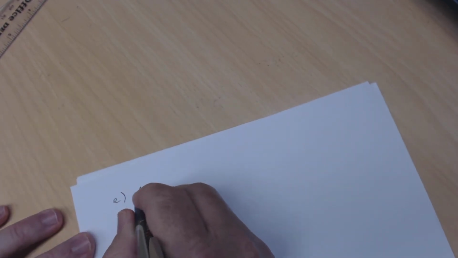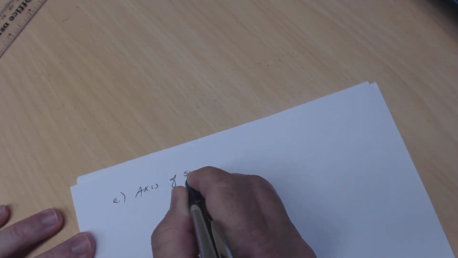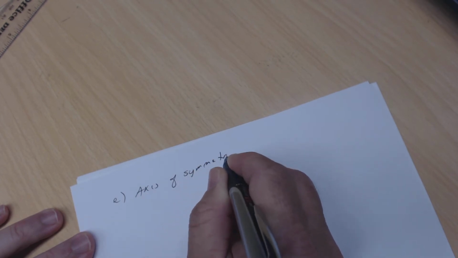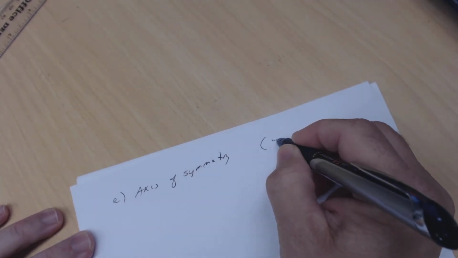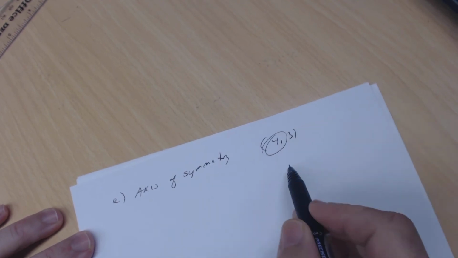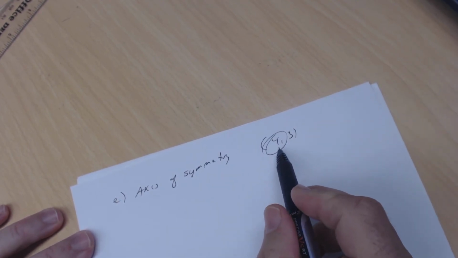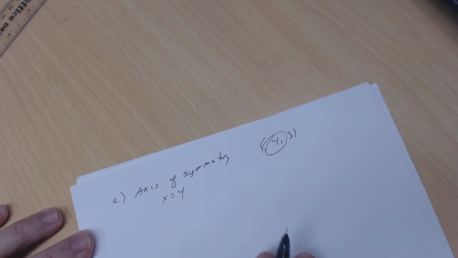All right. Then E is where you determine the axis of symmetry. So remember, the vertex is 4, 3. So the axis of symmetry is going to be where the graph crosses the x-axis, which is at 4. So it'll be x equal 4.